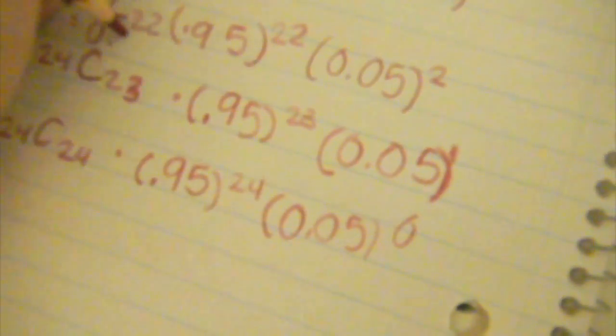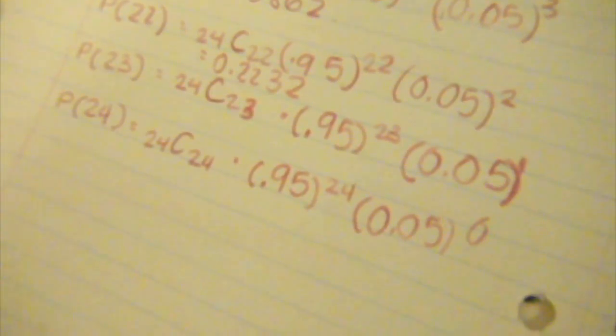So if you do the math, the probability of 22 blooming would be 0.2232, and then the probability of 23 blooming would be 0.3688, and then of 24, 0.2920. So now you take all these values, all these probabilities, and you add them up.